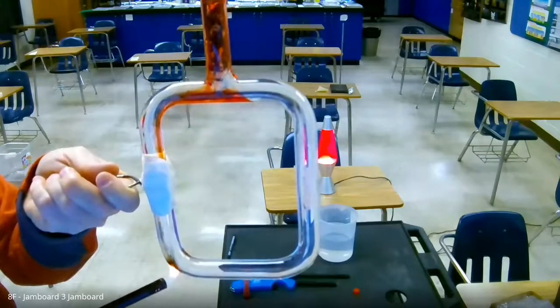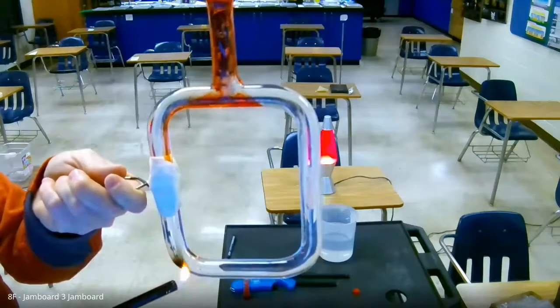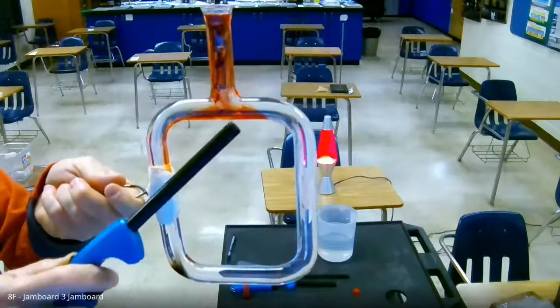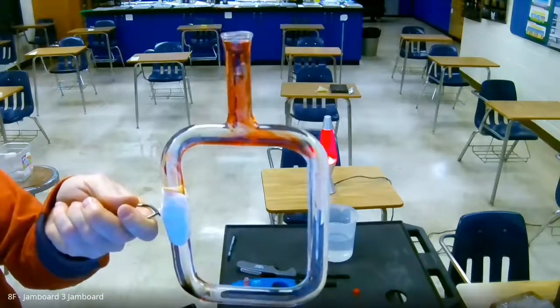Keep an eye on that. Do you see that up there? No, that's just soot that's coming off there. That's just some carbon. But look at the movement. Look at the top right here. Look up there. Look what's going on. See it starting to go? Look at that. It's going down.